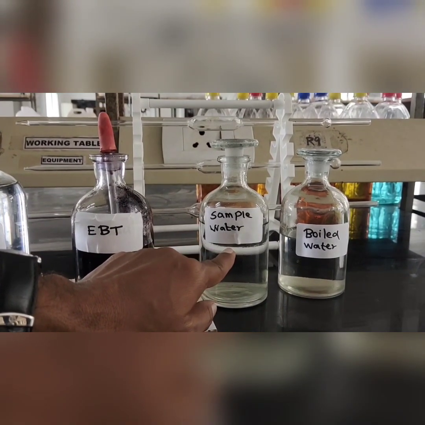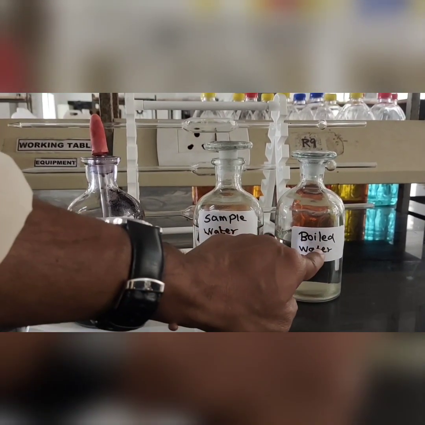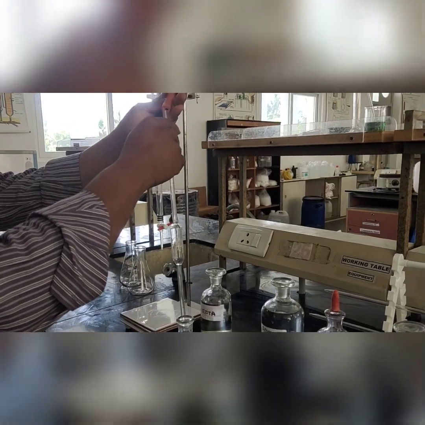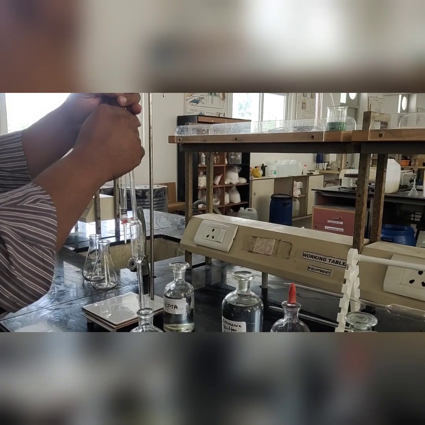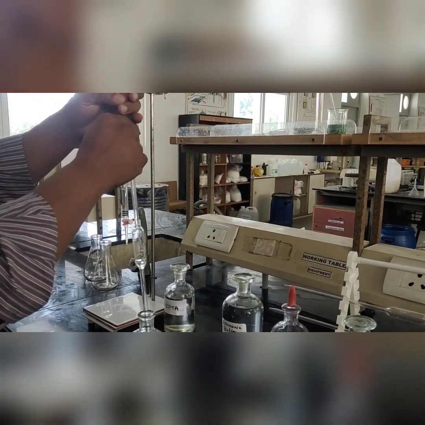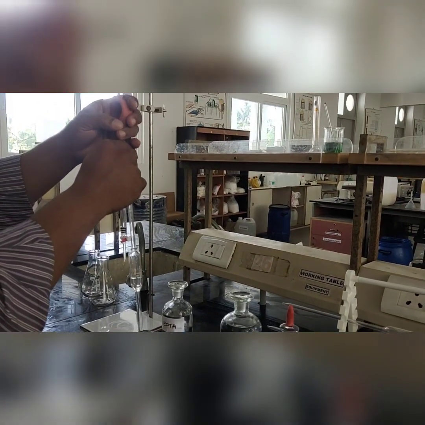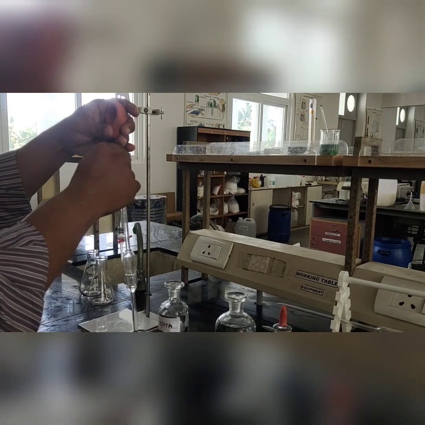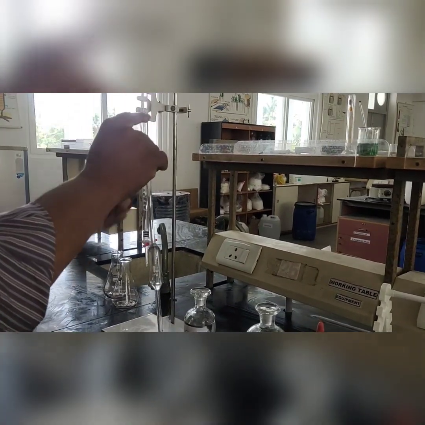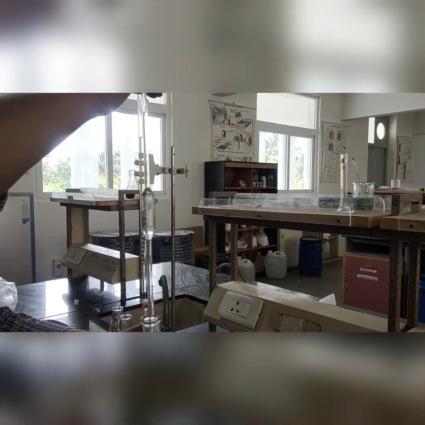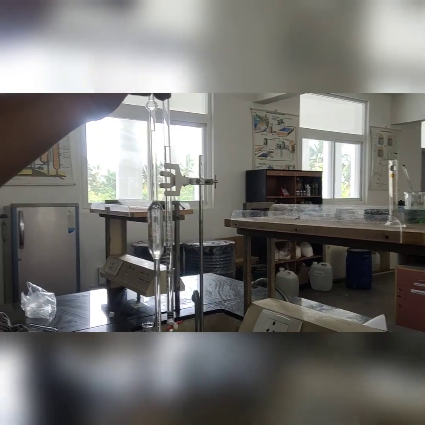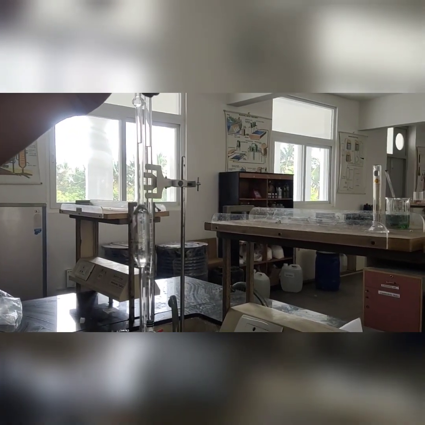Sample hard water and boiled water are also kept for the experiment to be continued. To pipette out 20 ml of standard hard water, a bulb is used to suck out the hard water from the bottle. The bulb is pressed to release all the air present, and the mouth of the bulb is fitted gently onto the mouth of the pipette, which sucks the standard hard water till the brim of the pipette.